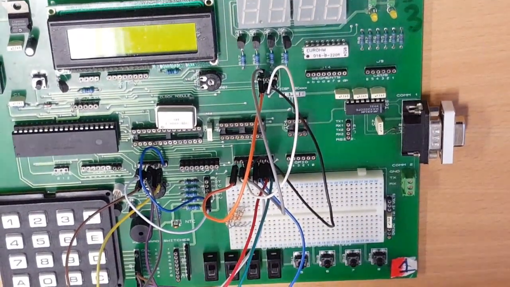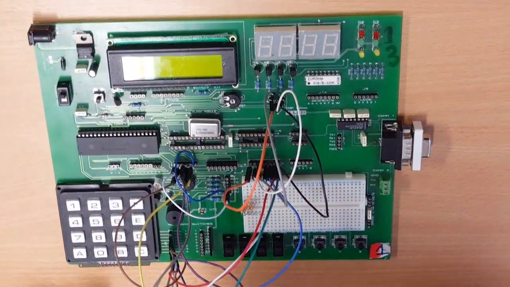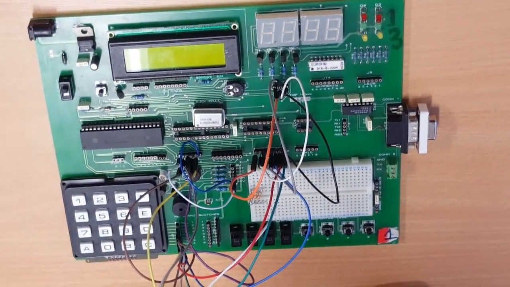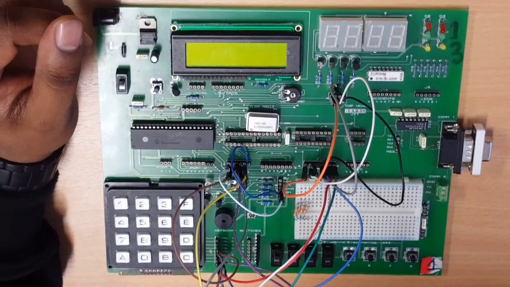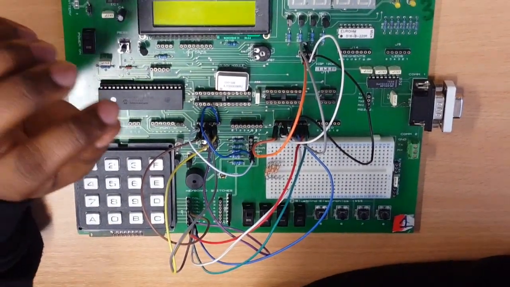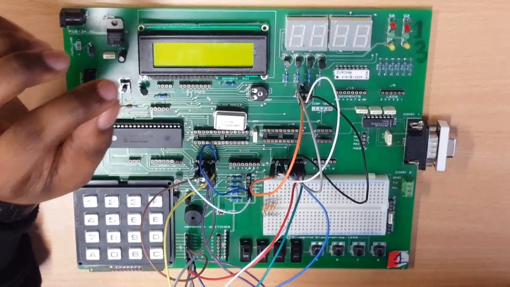Okay, so port A and port B are connected now. We will continue with port C and D with my colleague Dilshan Chaturanga. Hi, I'm Dilshan. I'm going to show the 7 segment and the LCD display.